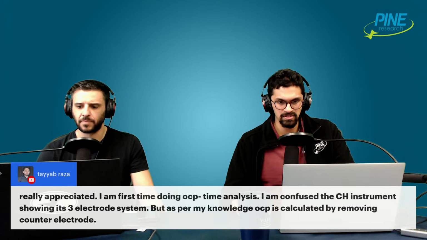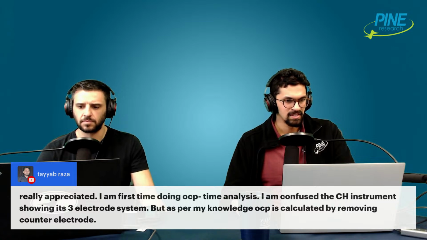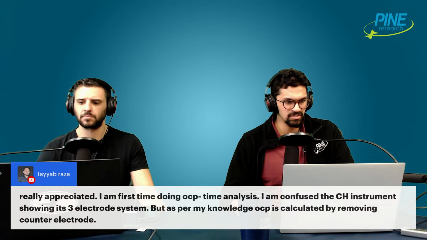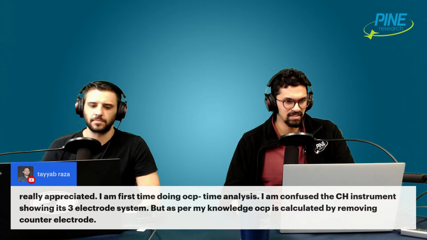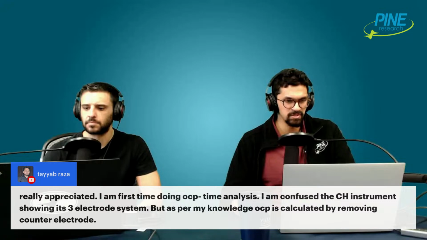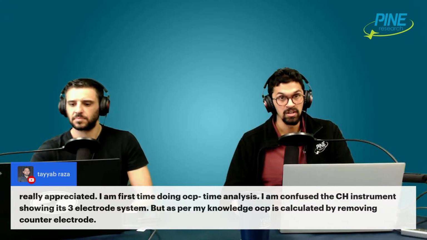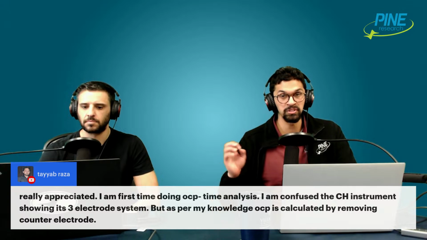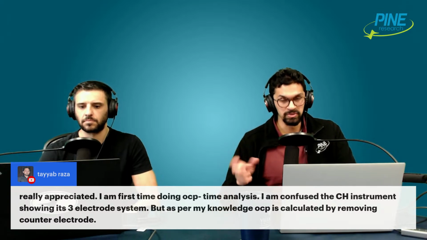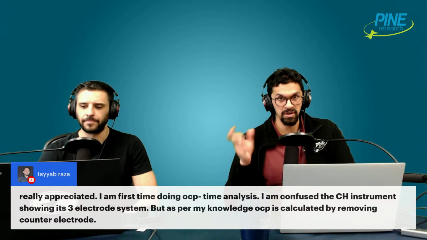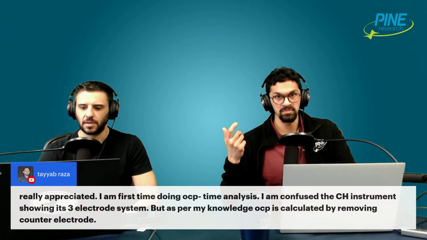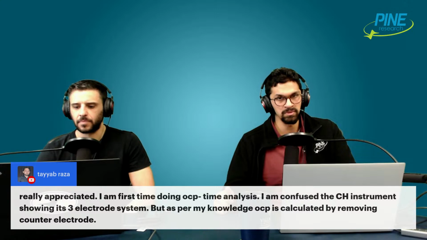And then there's one question from Tayab, who's doing open circuit potential versus time analysis for the first time. He's using the CH Instruments 3 electrode system, but his knowledge is that OCP is calculated by removing the counter electrode. You can keep the counter electrode in, but the open circuit potential is only measured between the working and the reference electrode in a 3 electrode system. So whether it's in the solution or not, it wouldn't matter.